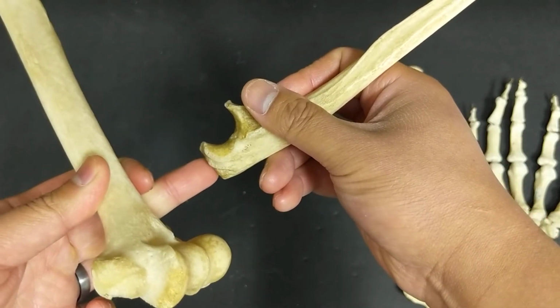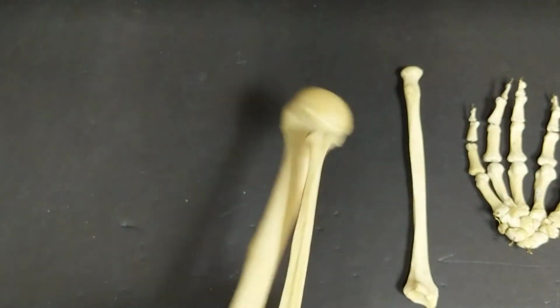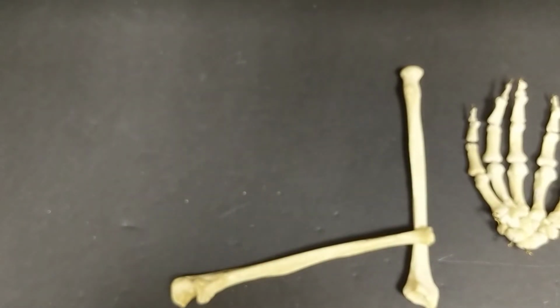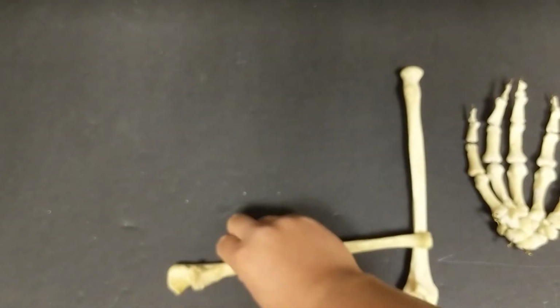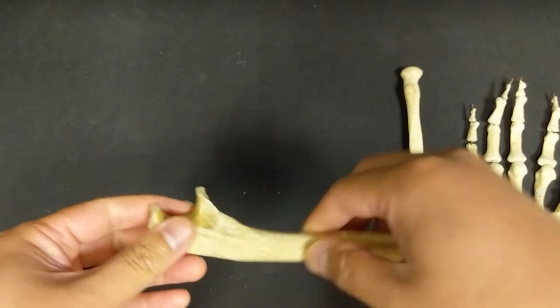Your olecranon process, this portion of your ulna. So feel your elbow right now. Bend your elbow and feel it. Like that is going to be the olecranon at the proximal end of your ulna.